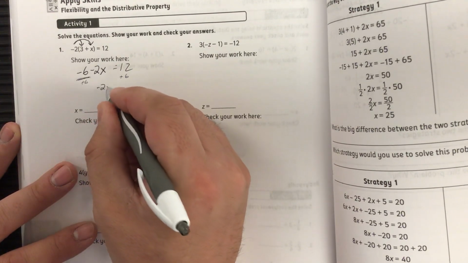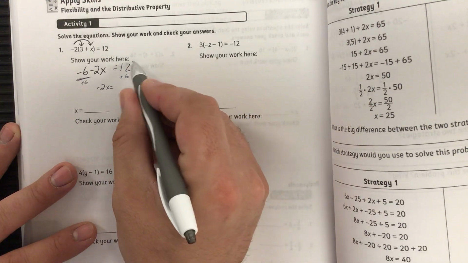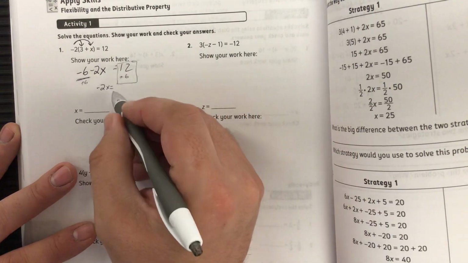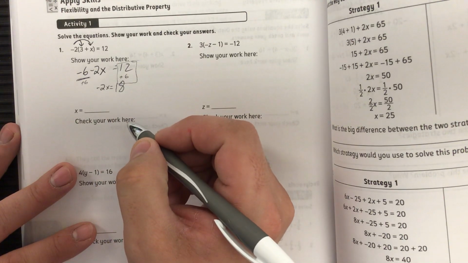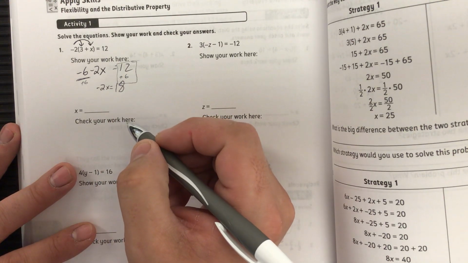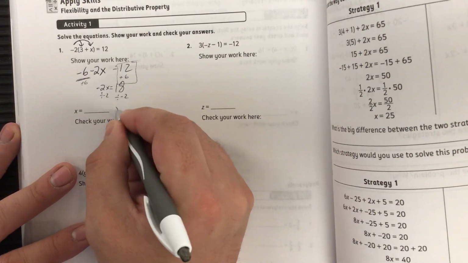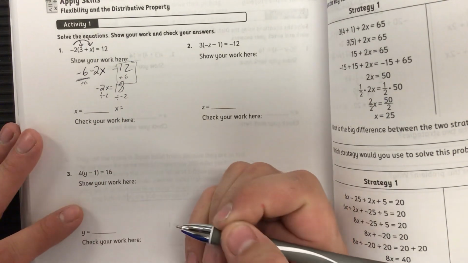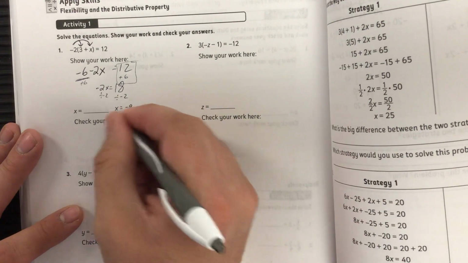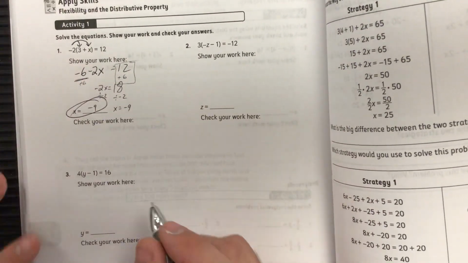And what do I have now on the right side? 6. 18. One last step. Divide. By? Negative 2. Correct. And what is 18 divided by negative 2? Negative 9. Correct. Then again, you can always double check to make sure you are correct.